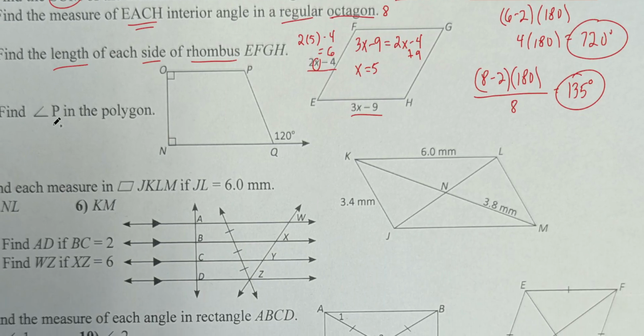Okay, this is an easy one. No math involved. Angle P, right there. First of all, this is a right angle, that's a right angle. We have a theorem, I'm not going to get into it, but there's a theorem that says if this connects two sides and they're both right angles, that means these are both parallel to each other. So if these are parallel to each other, what do I know about these two angles?